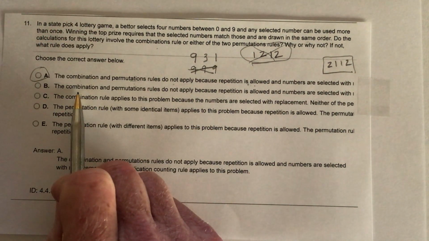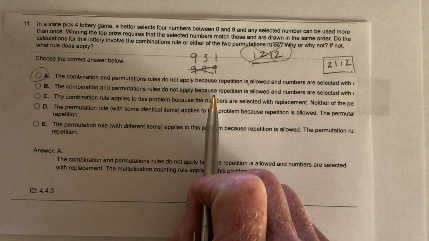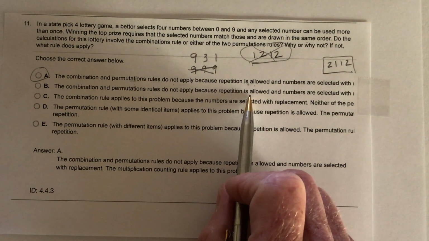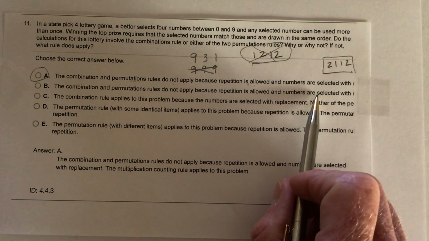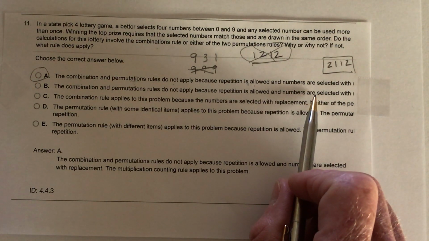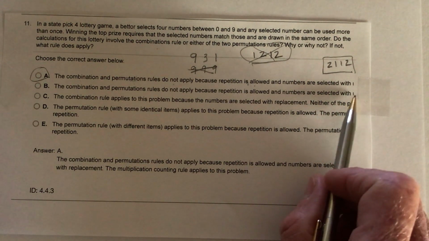What about this? Combination permutation does not apply because repetition is allowed and the numbers are selected. Dang, like it got cut off right there.